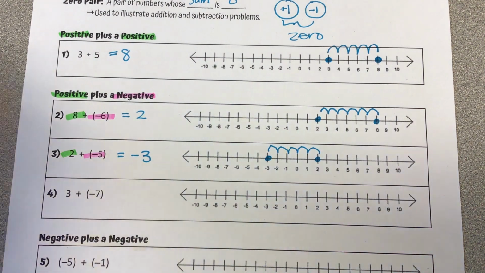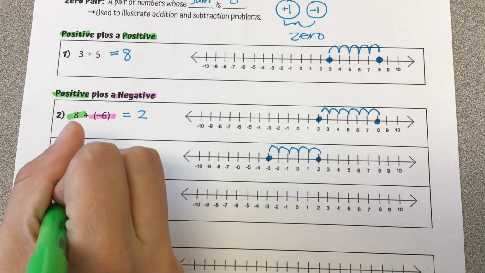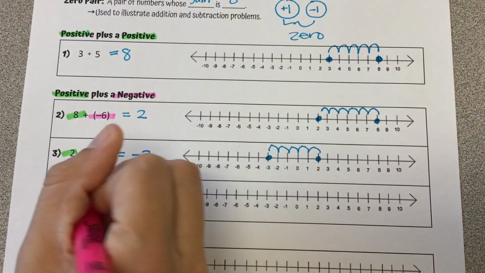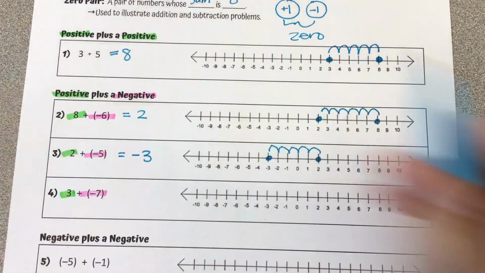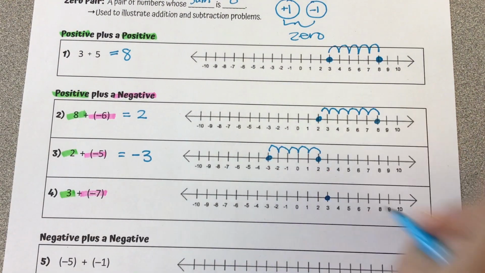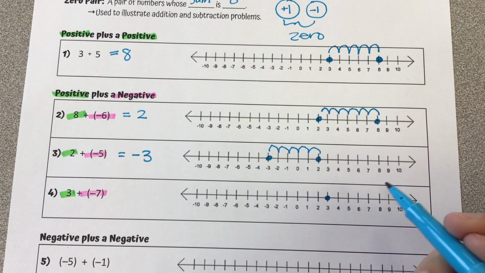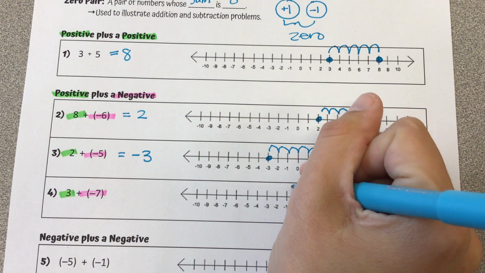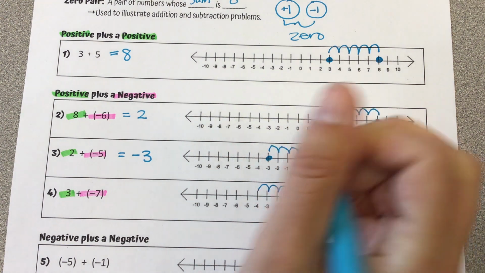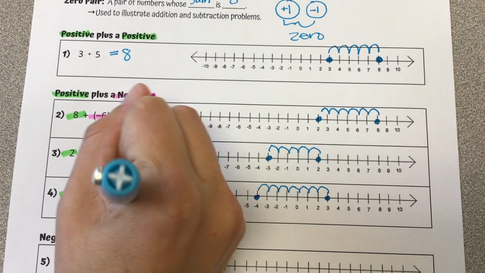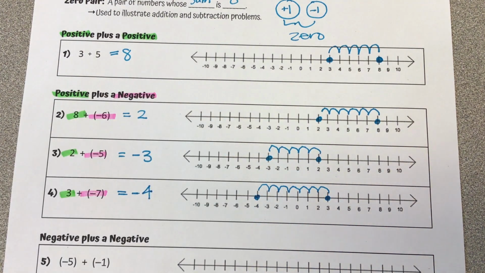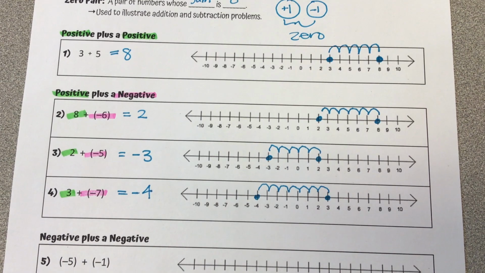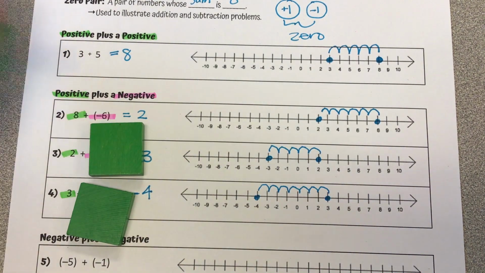And then the last one, we've got +3 plus -7. So we're going to start at 3. When we add a positive, we go to the right, but we're adding a negative, so we're going to the left. 1, 2, 3, 4, 5, 6, 7. That leaves us at -4. Thinking about it with 0 pairs, we were starting with 3 positives.